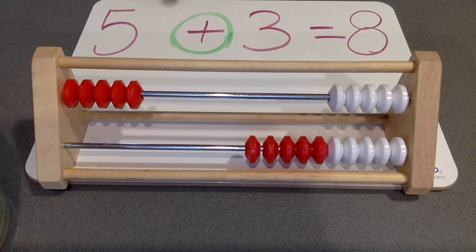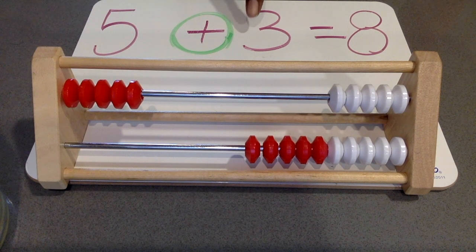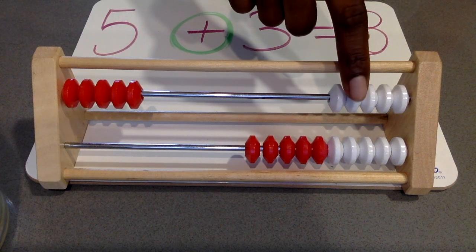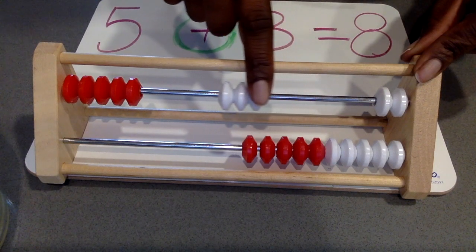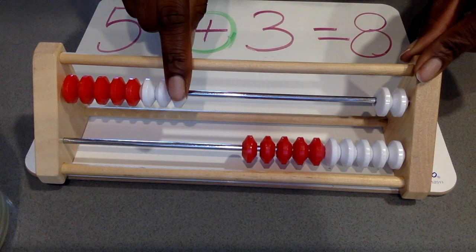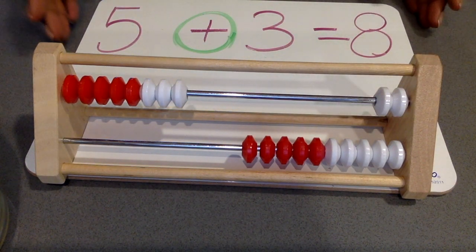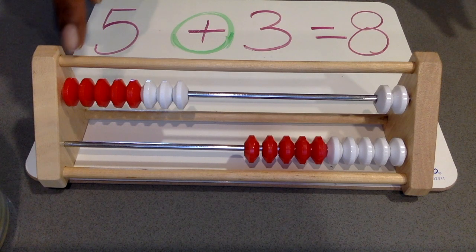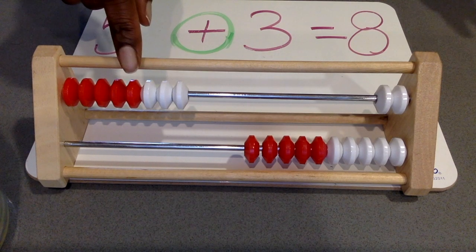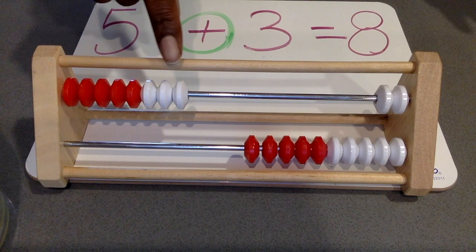Then it says that we need 3. So then I'm going to take 3. 1, 2, 3. And I'm going to join them, because remember, Gus the Plus is all about joining and being friendly and sharing, over to the 5. So now we need to count and see how many beads at the top we have in all. So 1, 2, 3, 4, 5, 6, 7, 8.